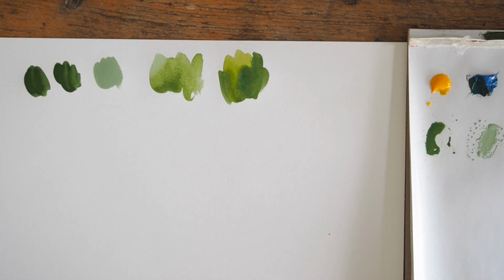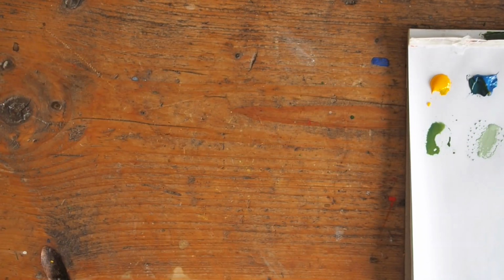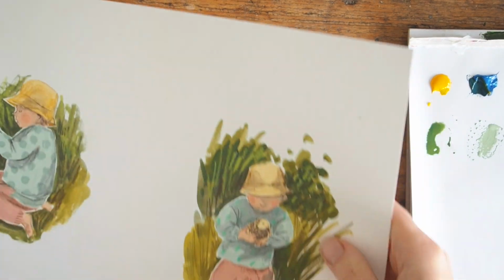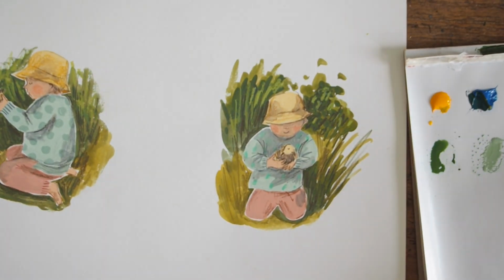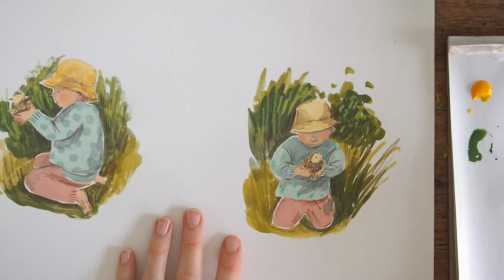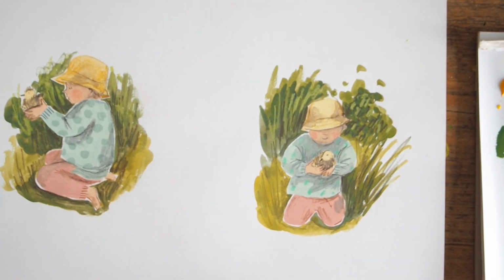So for me, I really think about what I want the thing I'm painting to feel like. And in this painting, these ones, I've used white paint in some areas and not in others. So in this one, I have used white paint in the child's clothes and in their skin tone.